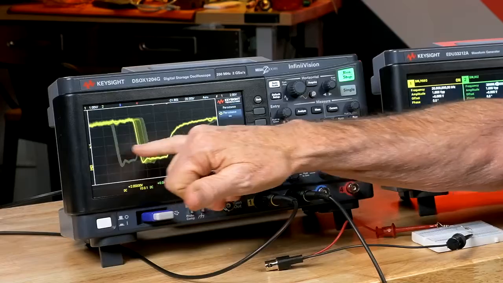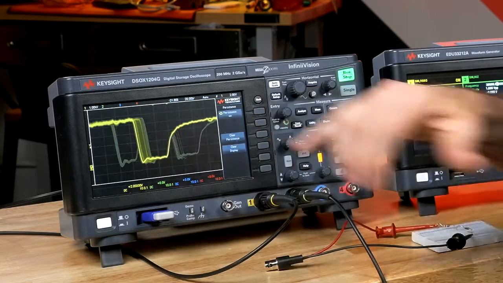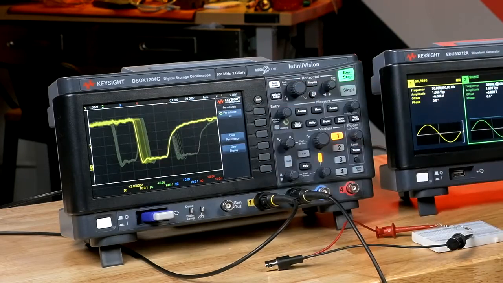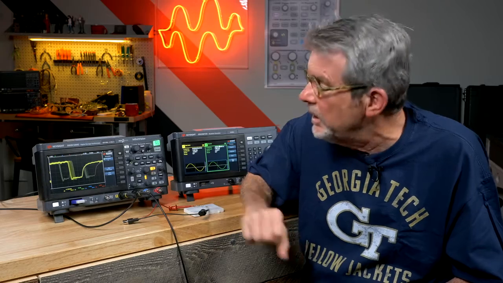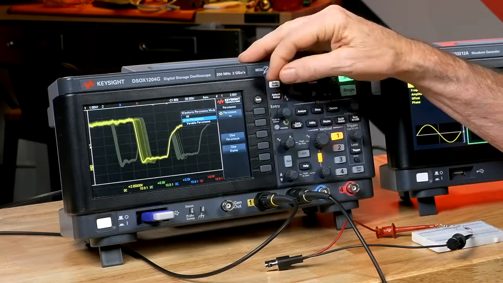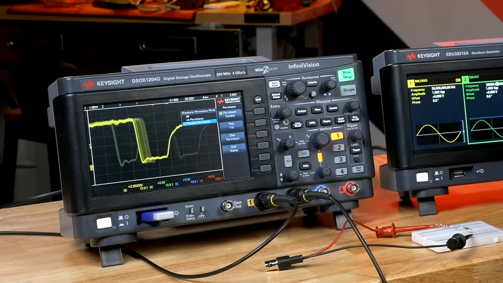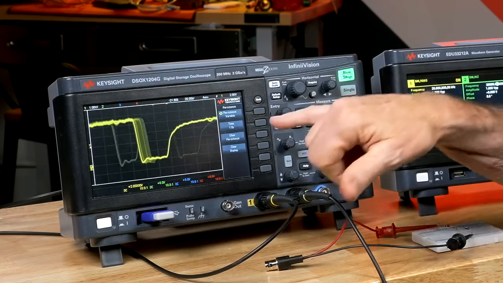And here you can see various extremes that are painted in white now, different than the live waveform, which is in yellow. Maybe this glitch only happens once an hour, or the scope only captures it once an hour. The infinite persistence mode will leave it on screen. Now you can also go to variable persistence and tell the scope how long you want it to persist on screen.